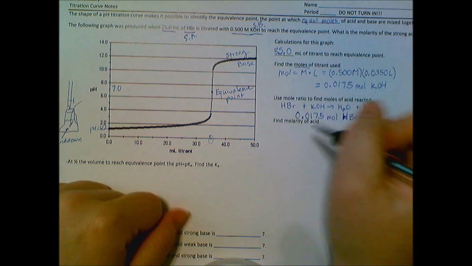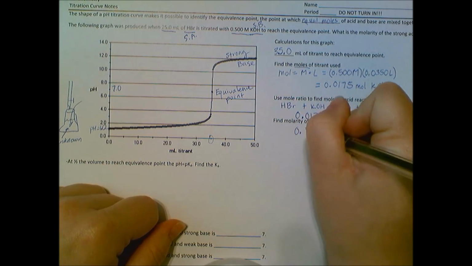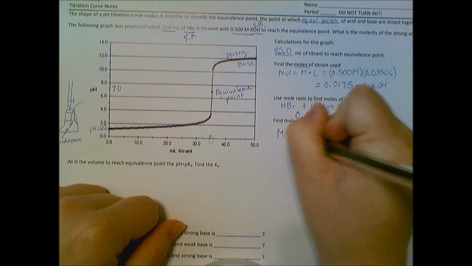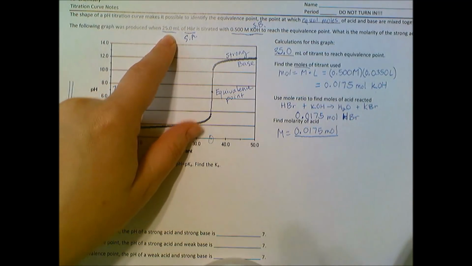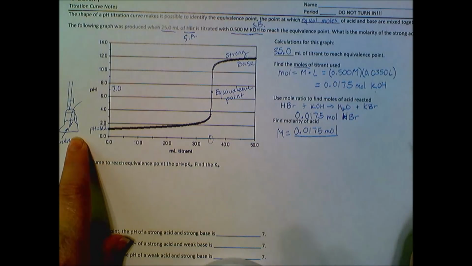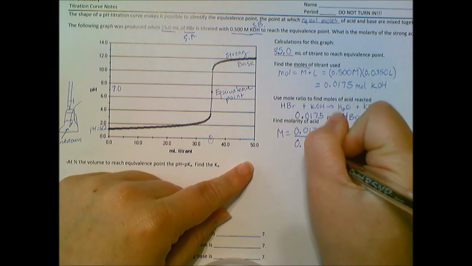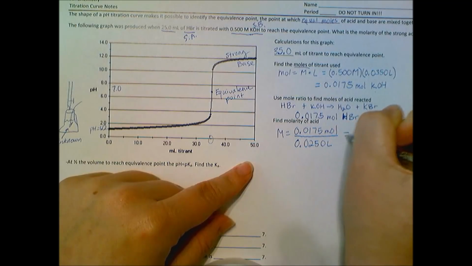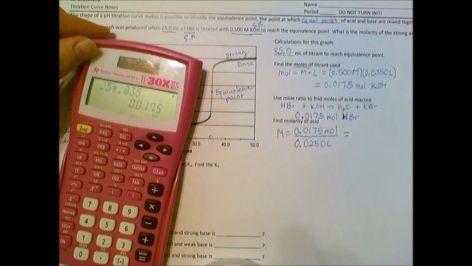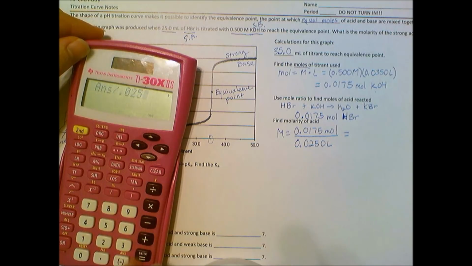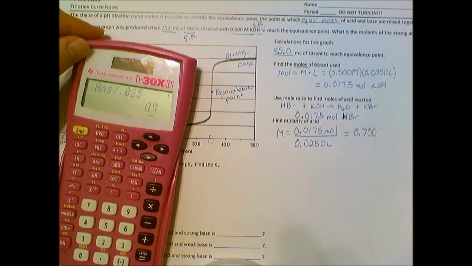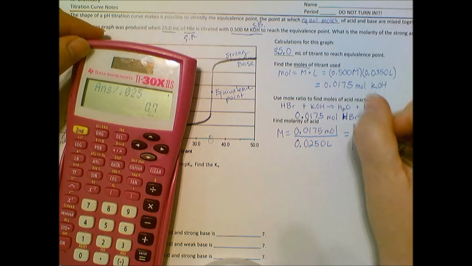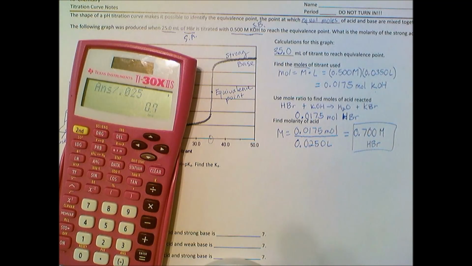Then we need to find the molarity of our acid. Remember, molarity is moles over liters, so 0.0175 moles. We have how many milliliters of our acid were added into the flask, so we adjust it for liters and we divide. 0.0175 divided by 0.025, and we get 0.7. We still need those three significant figures, so 0.700 molar HBr. So there is the molarity of our strong acid.